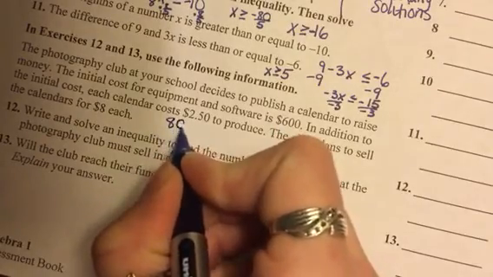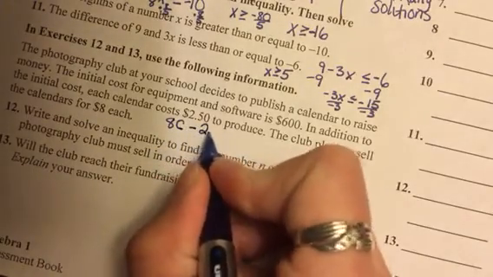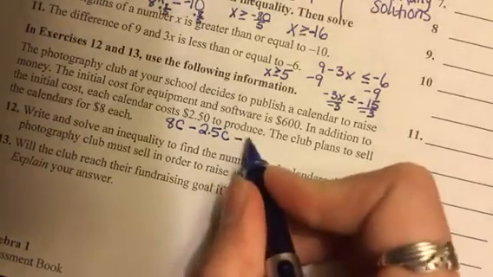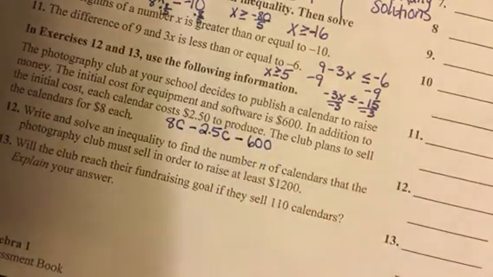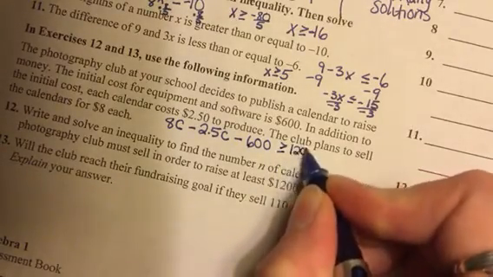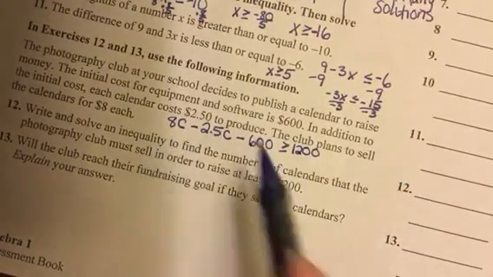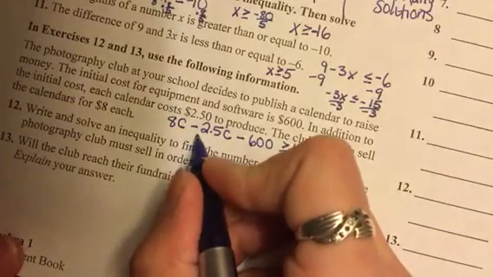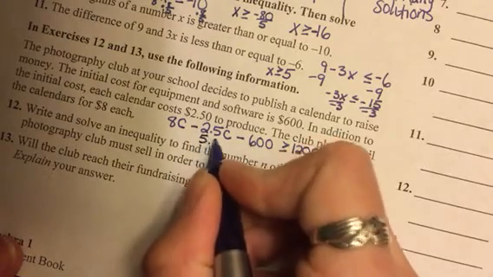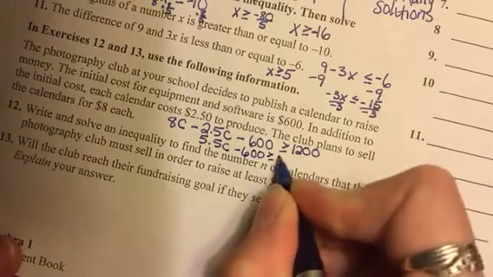$8 per calendar. That's how much money we're making. Minus the $2.50 per calendar that we're spending. Minus the $600 that we had to spend to begin with. Has to be greater than or equal to $1,200. Okay. 8 minus 2.5 is 5.5. C minus 600 is greater than or equal to 1,200.